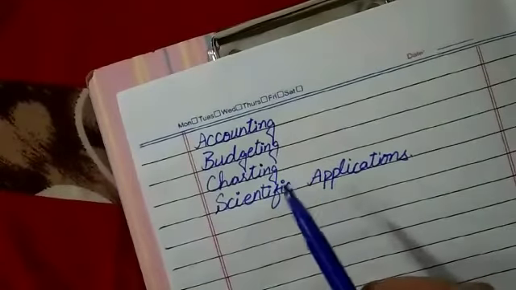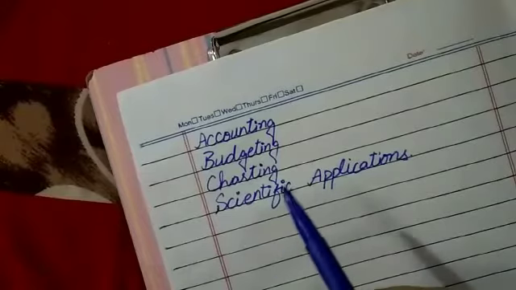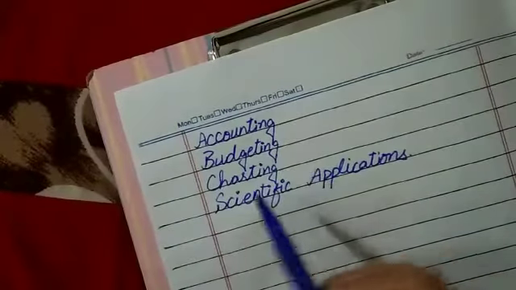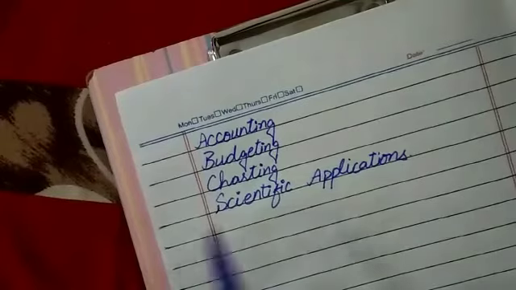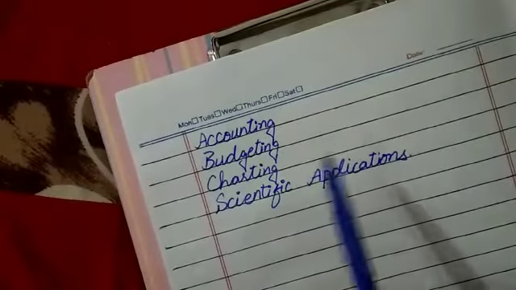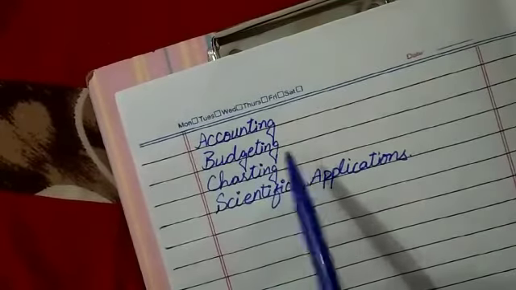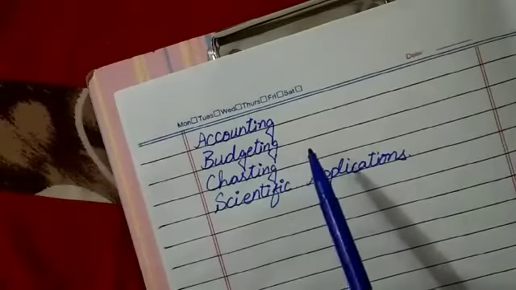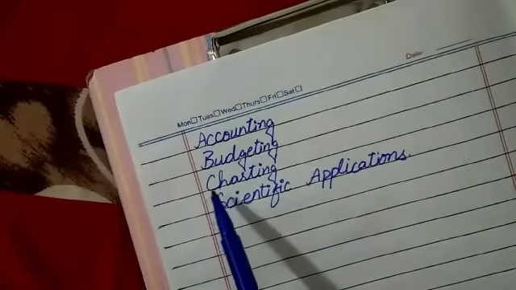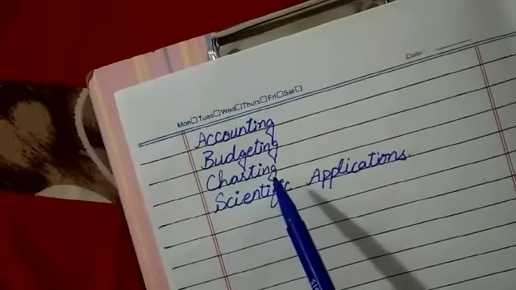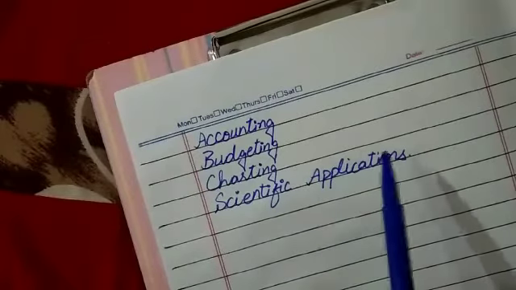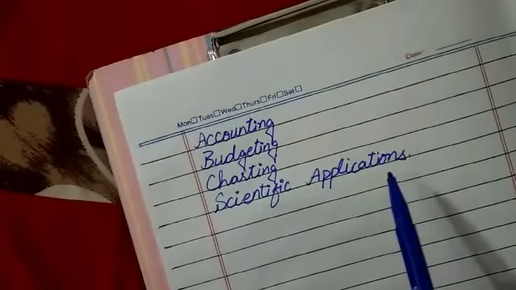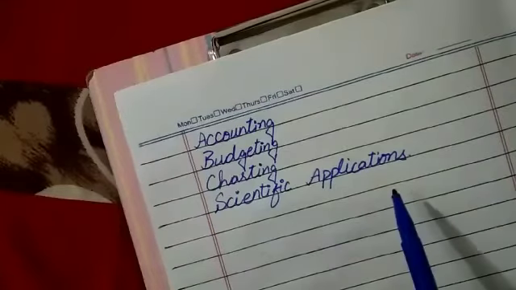Accounting means our business data and the records of our transactions. For budgeting, if we want to calculate our budget, we use a spreadsheet. For charting, for entering data in charts, we use a spreadsheet, and it is used for scientific applications also.